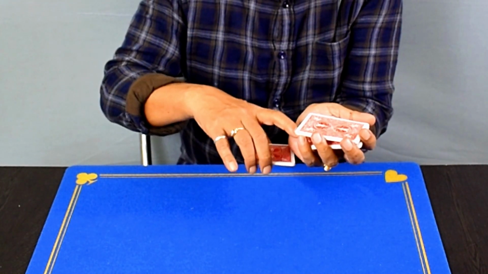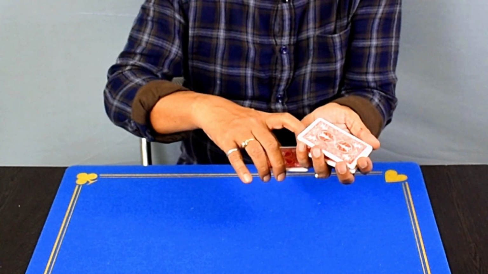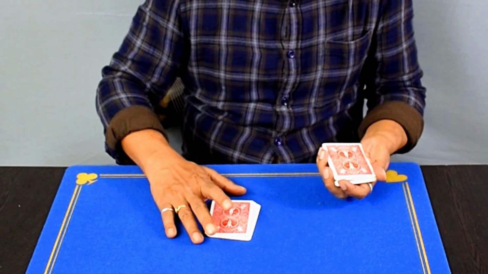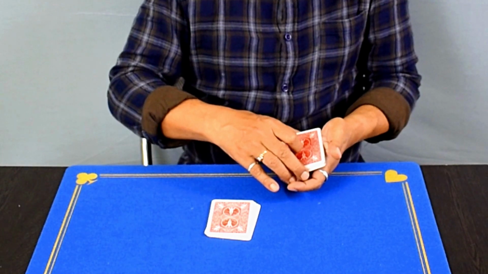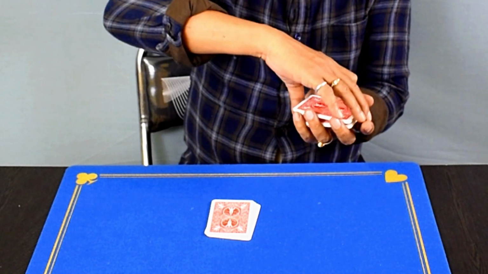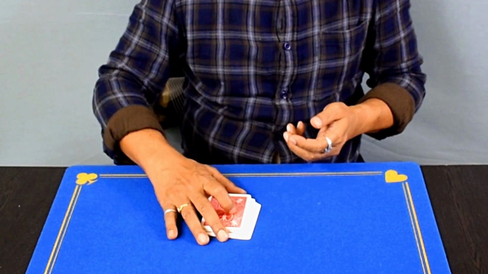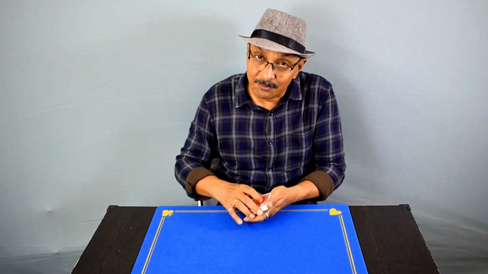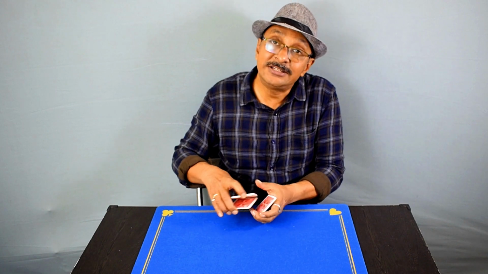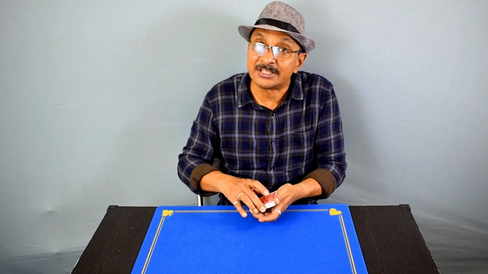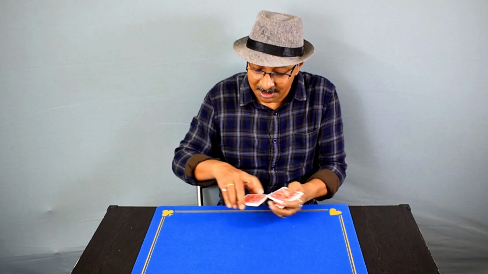It is a little bit exaggerated because a little gap is good enough, and you place these cards on top. Take all the cards above the break and place it on top, and the remaining cards go on top. If you do it at the right rhythm, it looks that the deck has been mixed, has been cut by you.